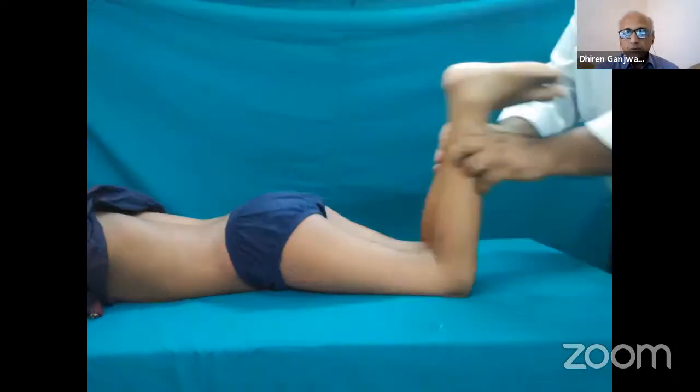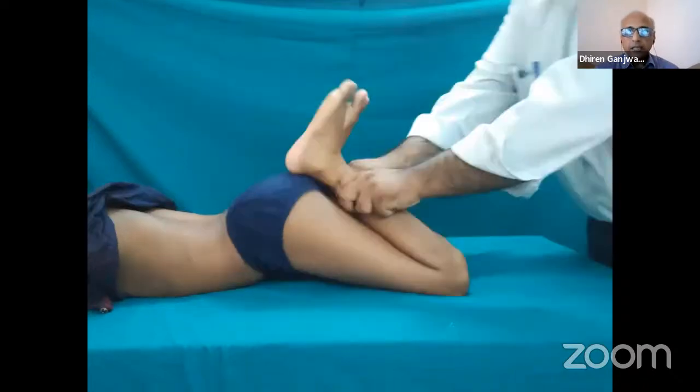When it is flexed to 90 degrees, the hip is still normal. But when further flexion at the knee is carried out, the hip is flexed and the pelvis is lifted. So my question is, how much knee flexion is required for a prone rectus test?